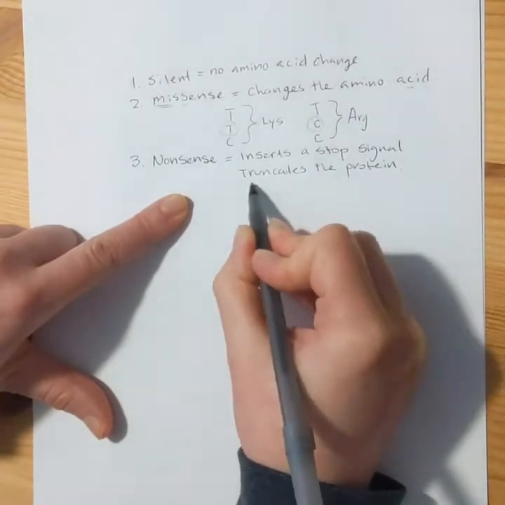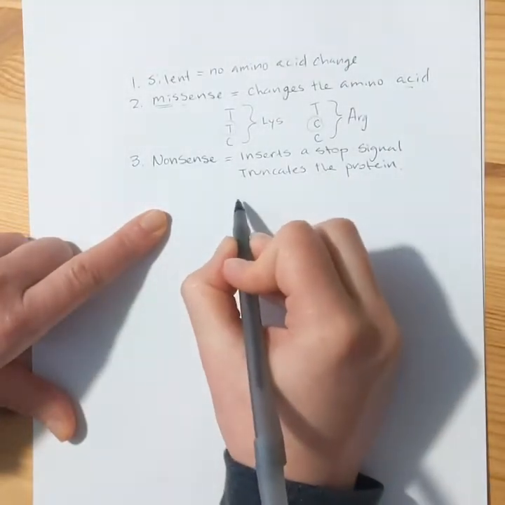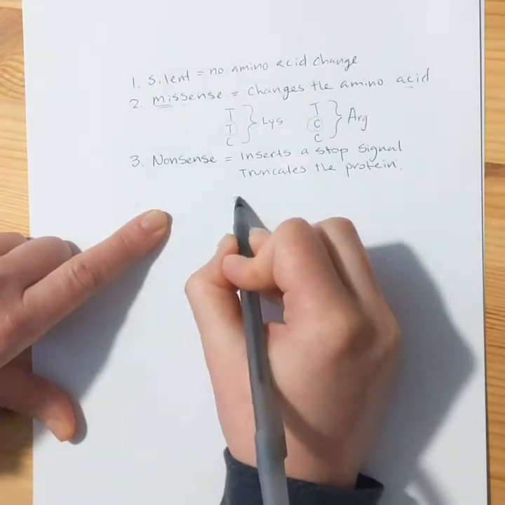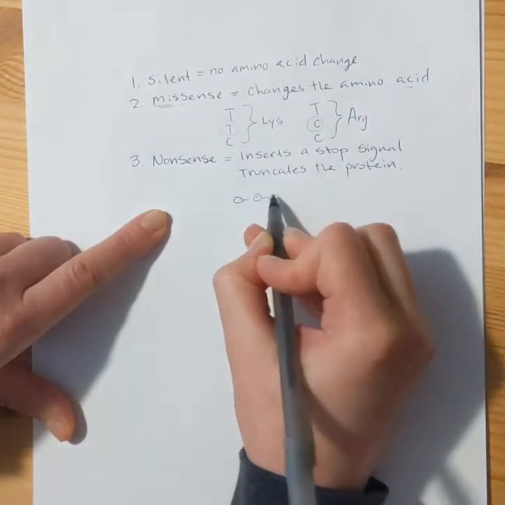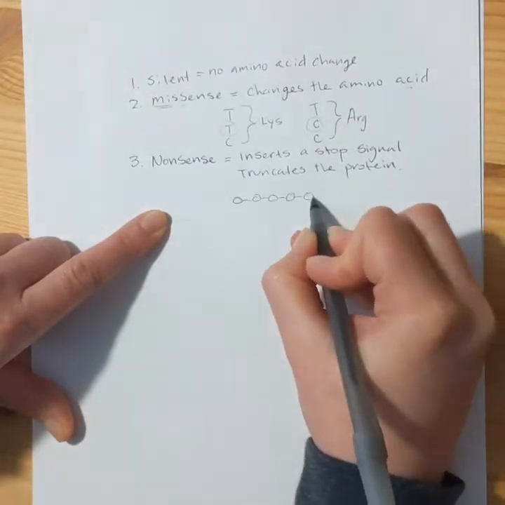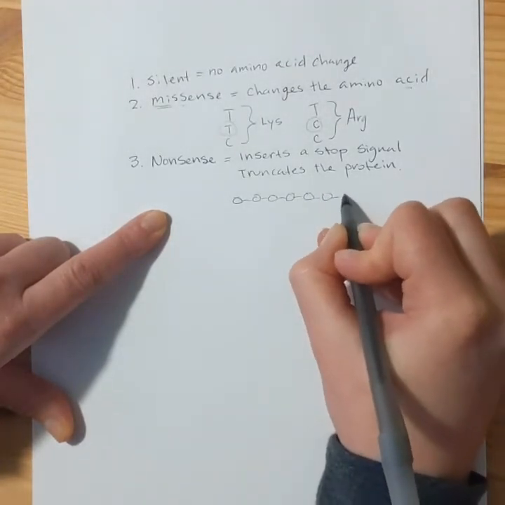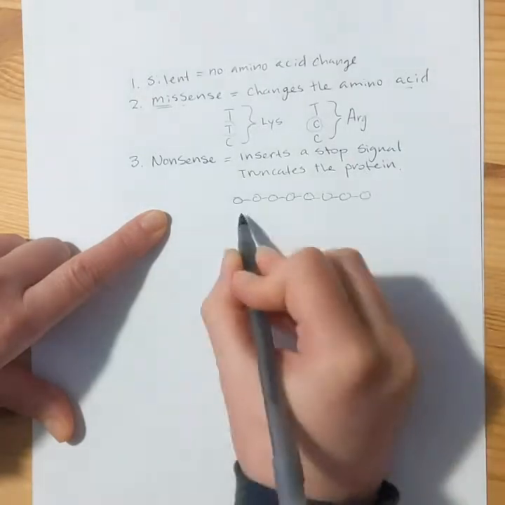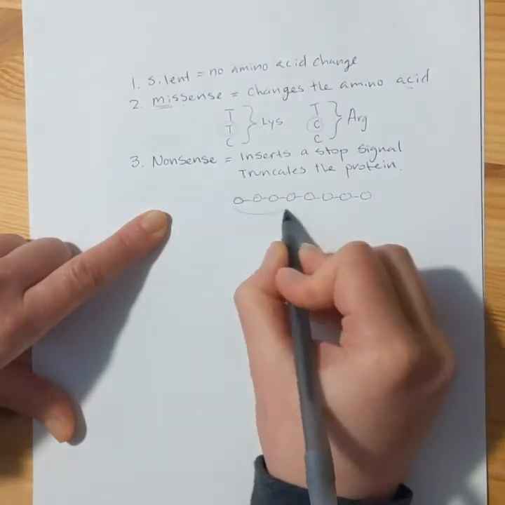Truncate means to cut it short. So if it should be 20 amino acids long, each one of these little circles represents an amino acid. So here are my monomers. I'm tying them together with peptide bonds. This is going to be my protein, so this is now a polymer. This is my protein.